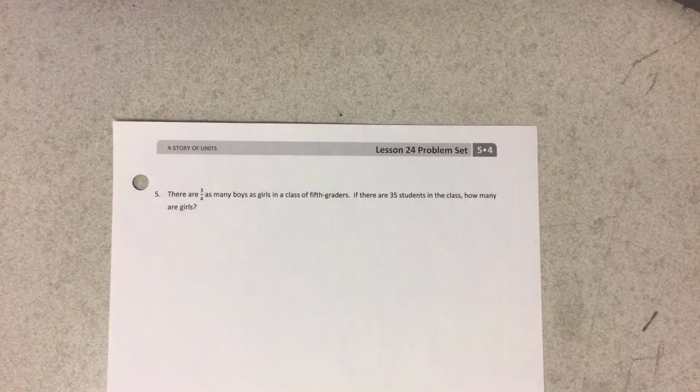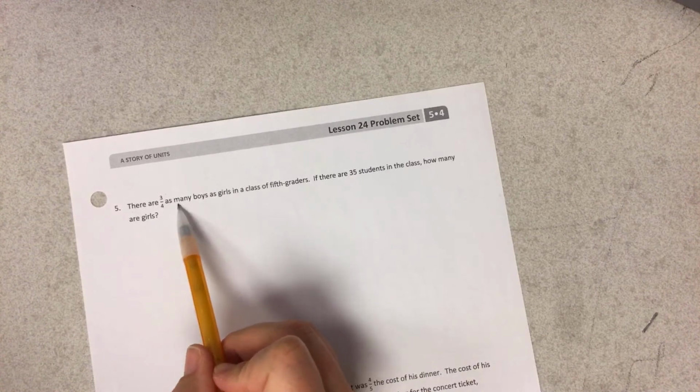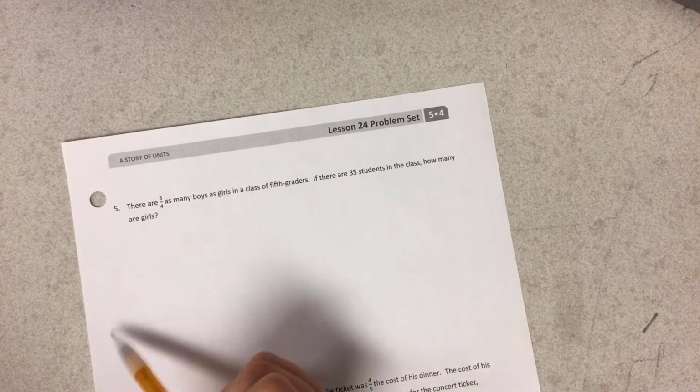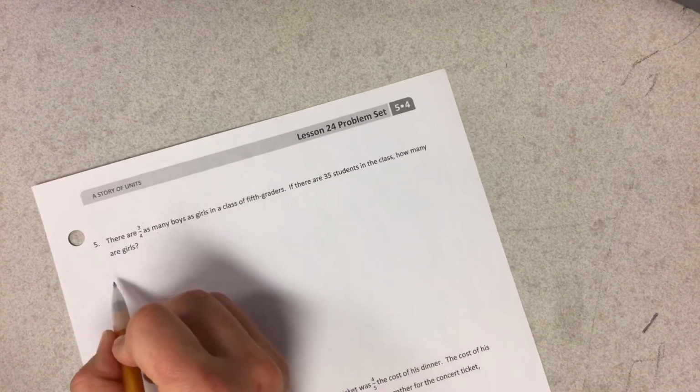All right, guys, so we're going to go ahead and continue with this. It says there are 3/4 as many boys as girls in one 5th grade class. If there are a total of 35 students in class, how many girls are there? So when you think about this, we're going to have girls and we're going to show boys.